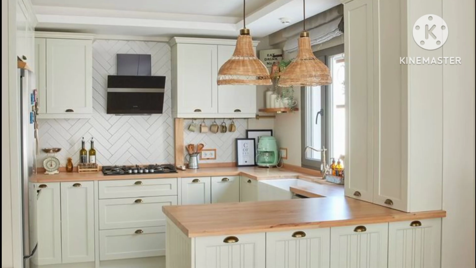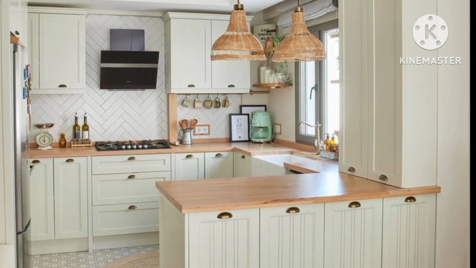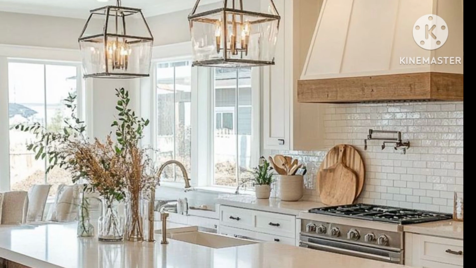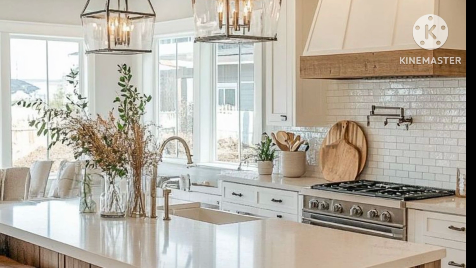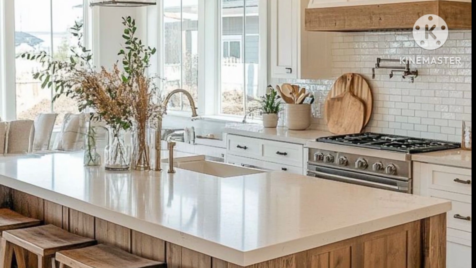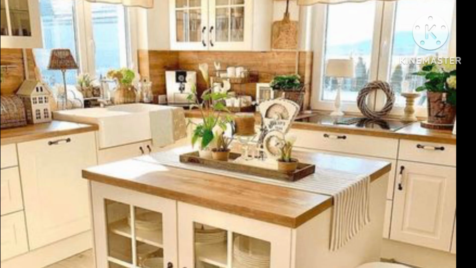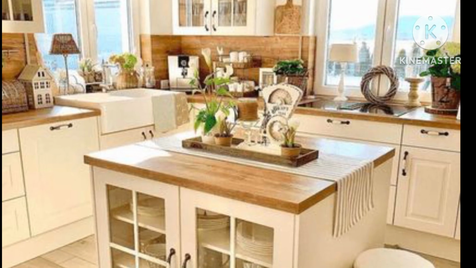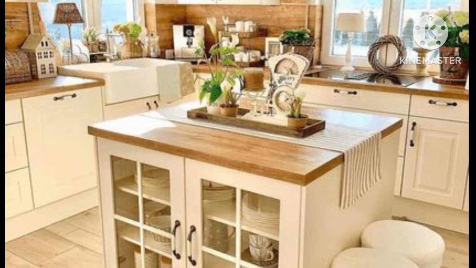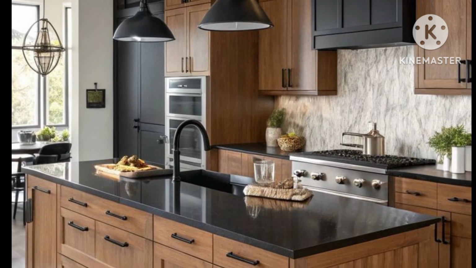The kitchen is one of the most important rooms in any home. Kitchen is the place where food is prepared and often where families gather to eat, talk, and spend time together.